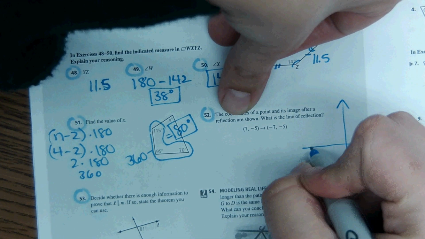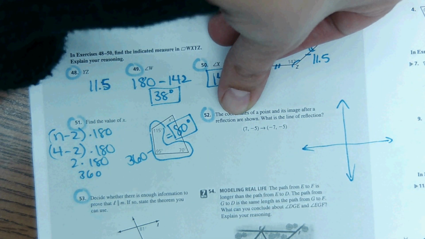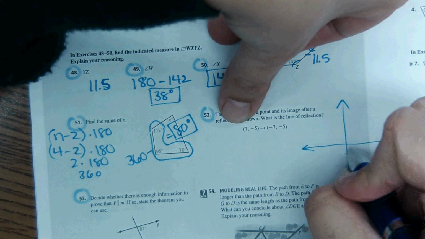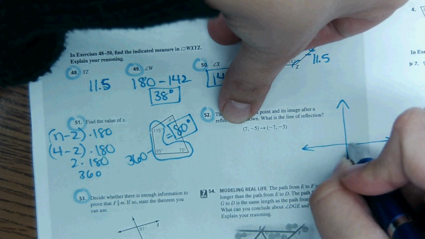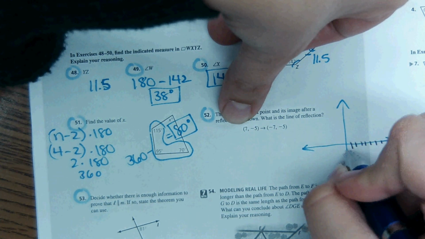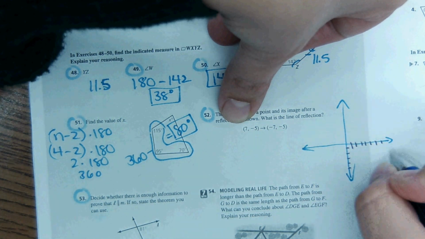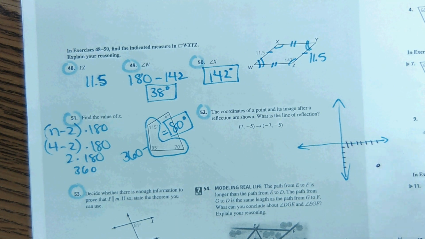And then 52, the coordinates of a point in its image after reflection are shown. What is the line of reflection? The best way to do this, honestly, would be to sketch it out so you can see what's going on. So I'm just sketching out a coordinate plane. This coordinate plane, it doesn't have to be perfect, to be honest. The first point is at 7, negative 5, 1, 2, 3, 4, 5, 6, 7. 1, 2, 3, 4, 5.